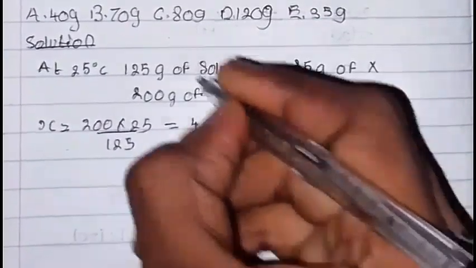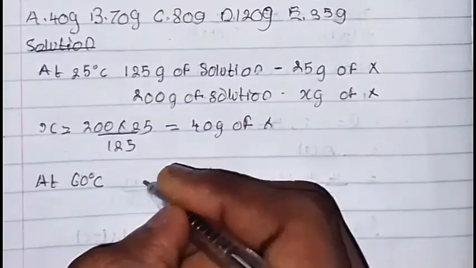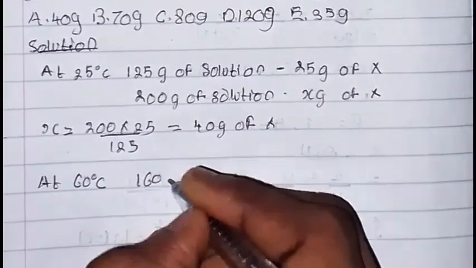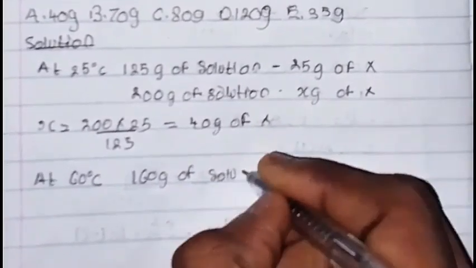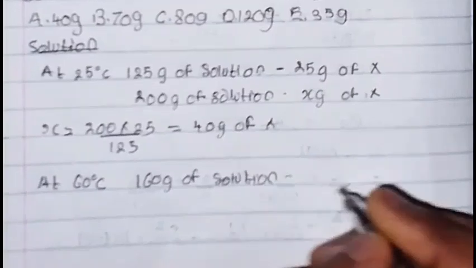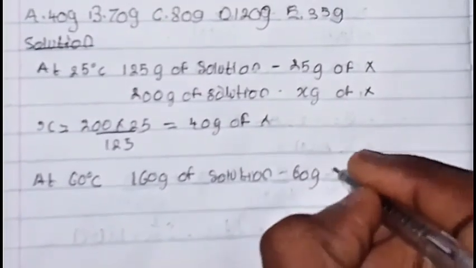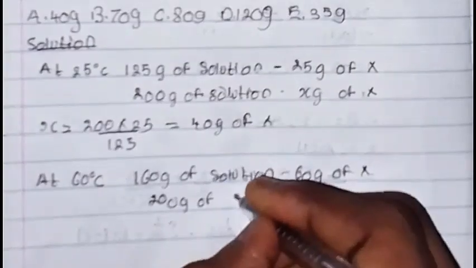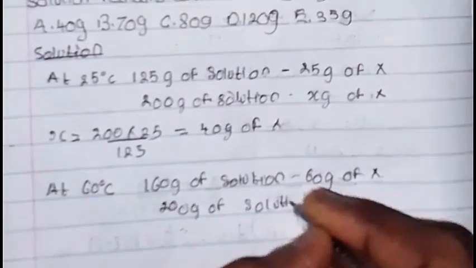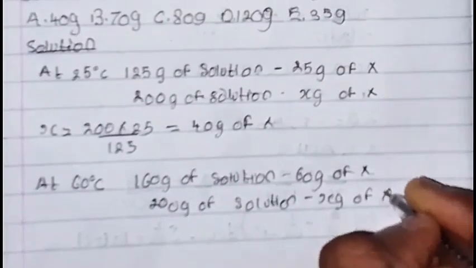Let's do the same thing at 60 degrees Celsius. At 60 degrees Celsius, that's at the higher temperature, 160 gram of solution, according to the question, gives 60 gram of X. So 200 gram of solution will give X gram of X. X is solute.